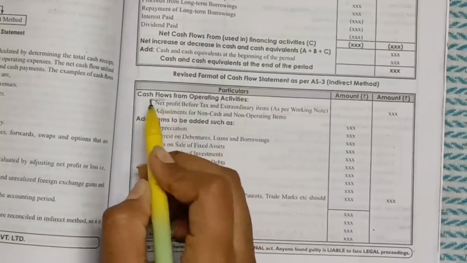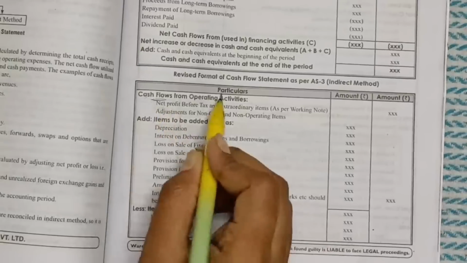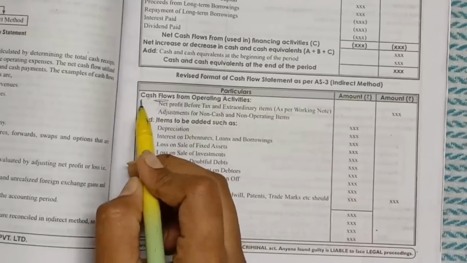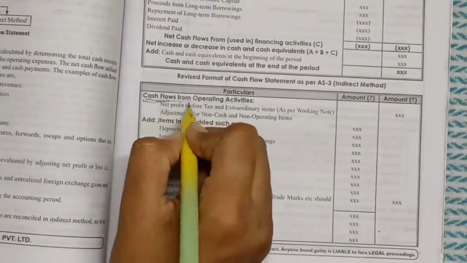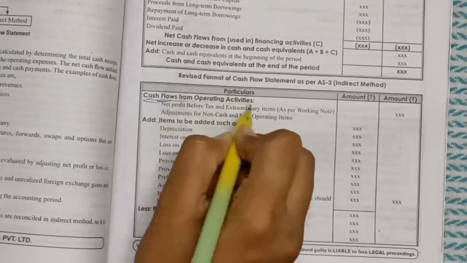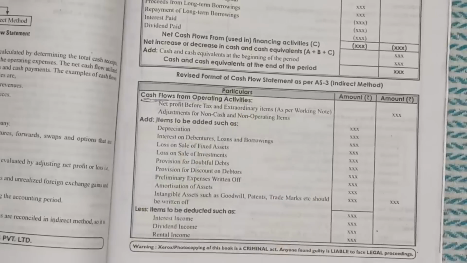So this is your proforma. What will you have? Particulars, amount. The first heading you will have is cash flow from operating activities. You need to write those side headings. In cash flow from operating activities, what will you get?